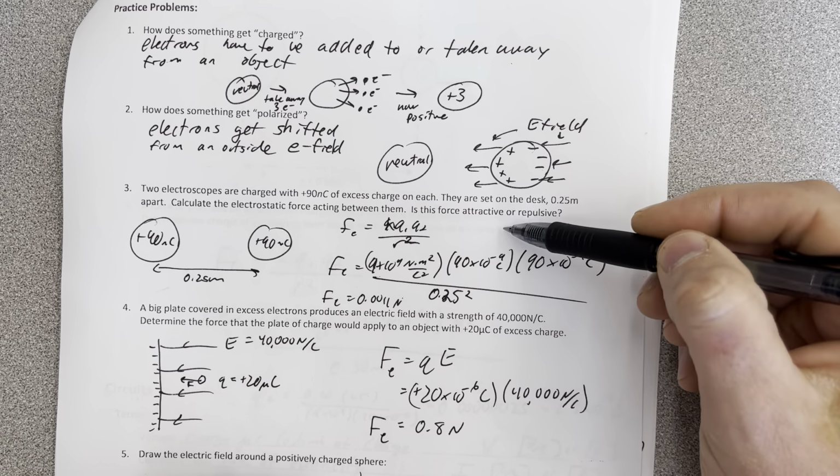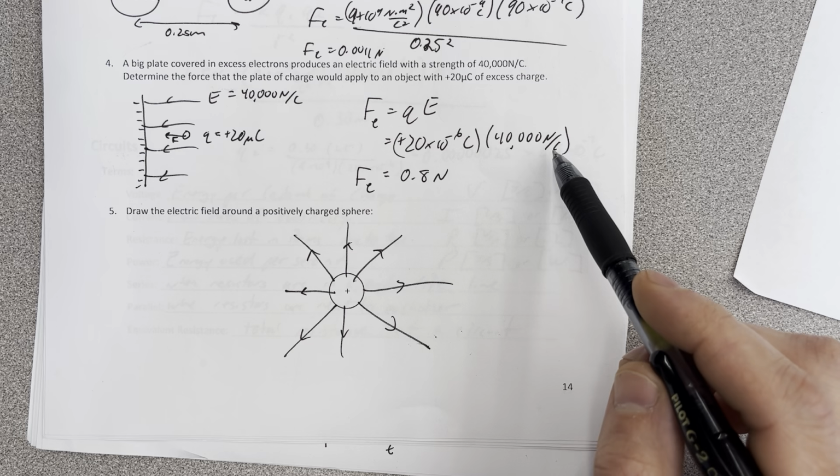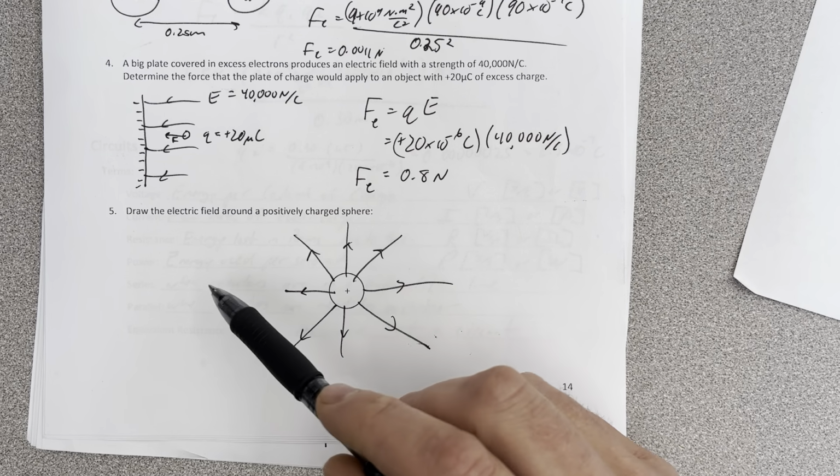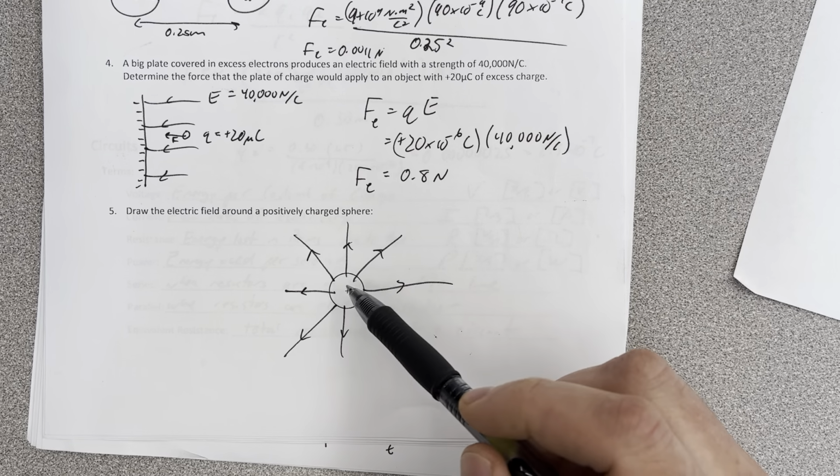All right, so electric force equals QE. Q is 20 times 10 to the negative 6 coulombs times 40,000 newtons per coulomb. Multiply them, 0.8 newtons. Draw the electric field around a positive charged sphere. The electric field goes out. That's in your notes on the previous page.